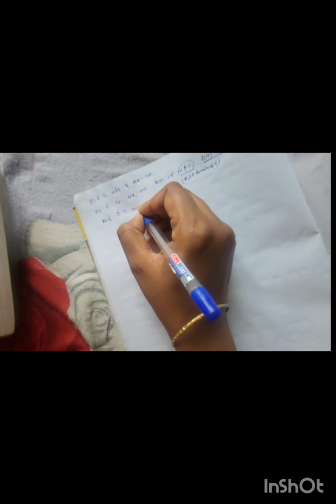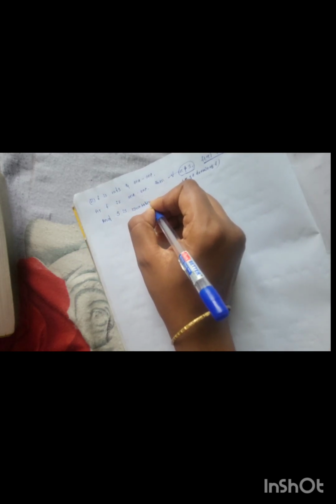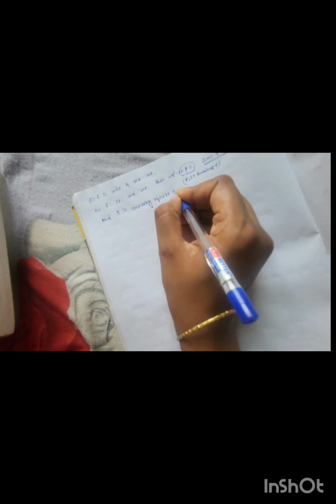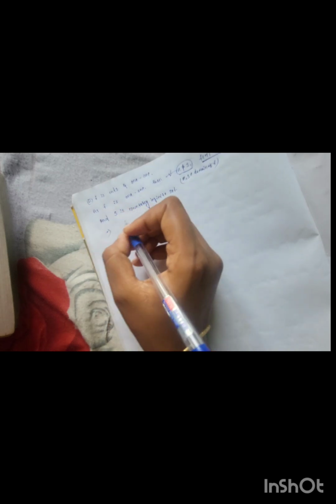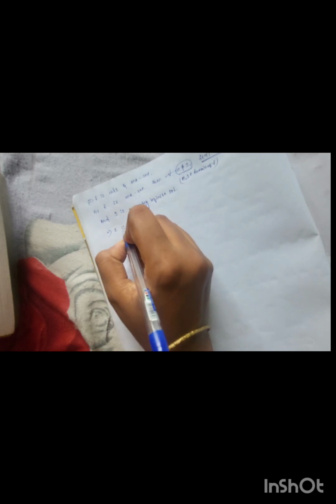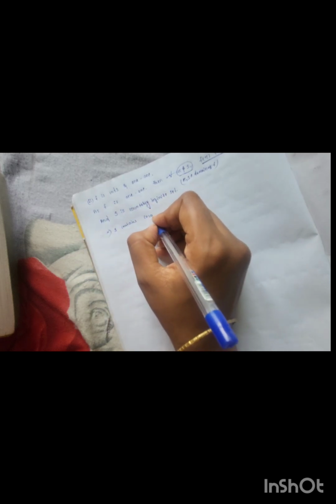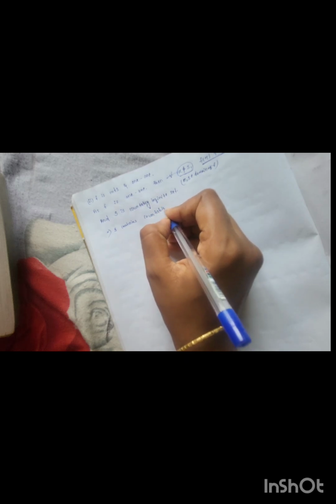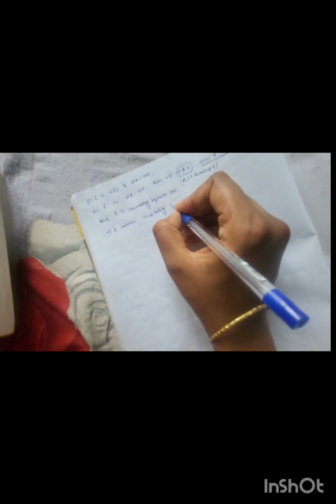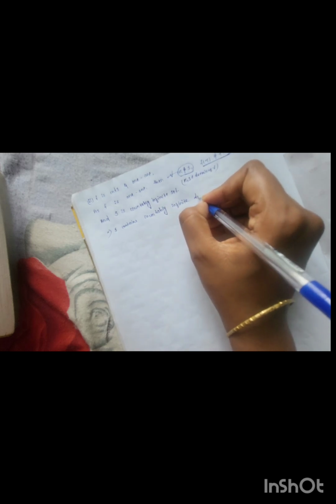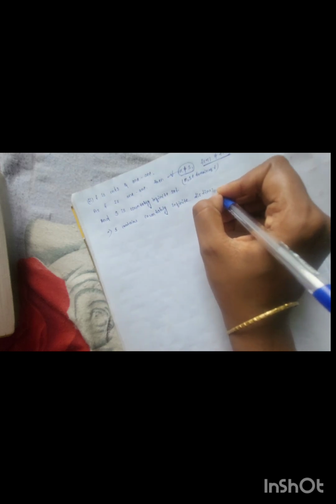And then what is given? S is a countably infinite set. That implies S contains countably infinite distinct elements.